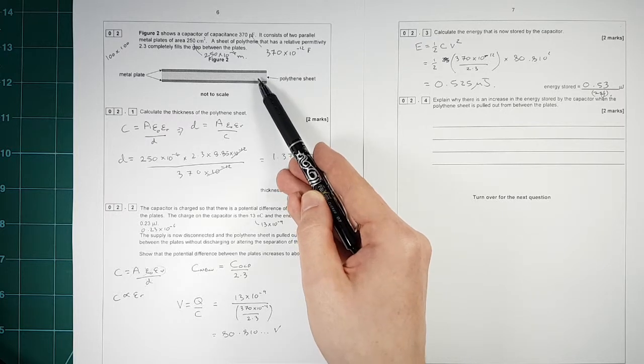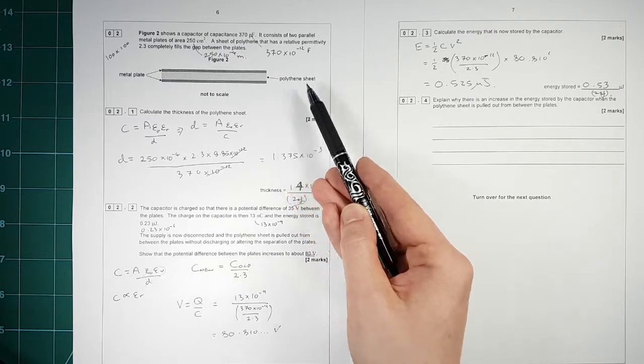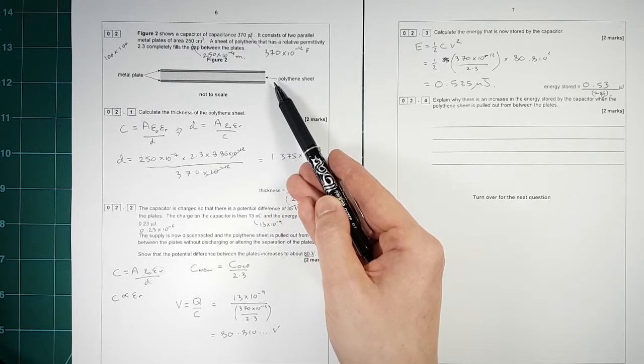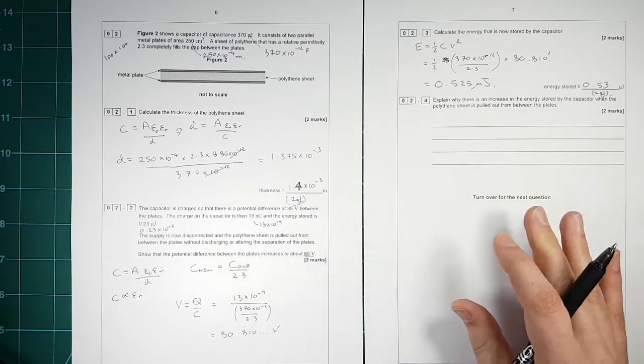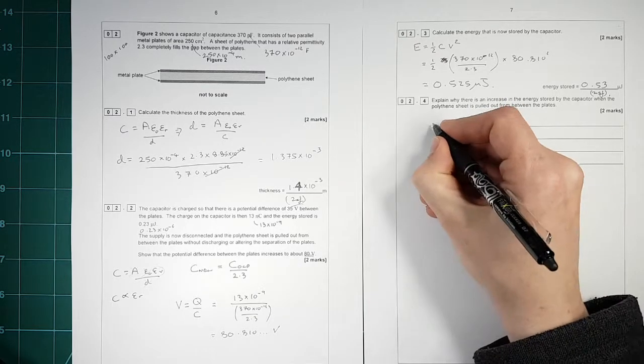So if you have a force and you move it through a distance, you do work. So essentially by pulling the polythene sheet out, you're doing work. The polythene sheet couldn't come out on its own, you have to pull it out, which means that you're doing work.